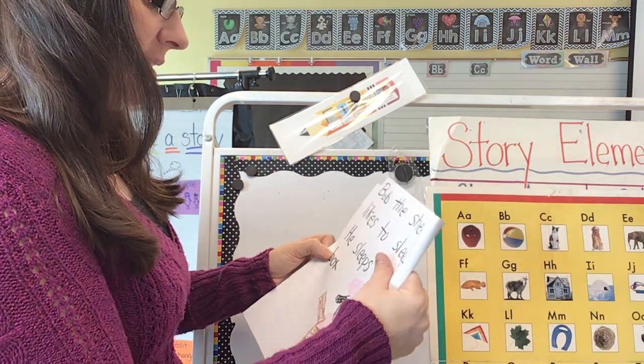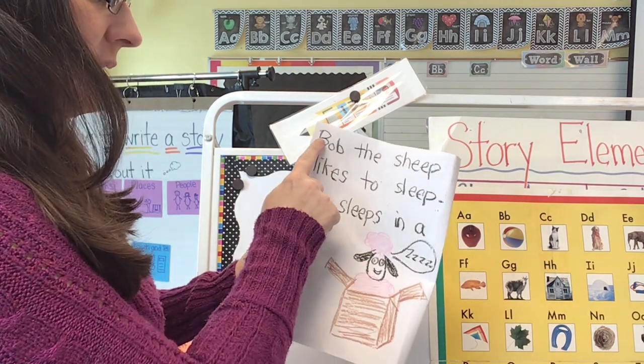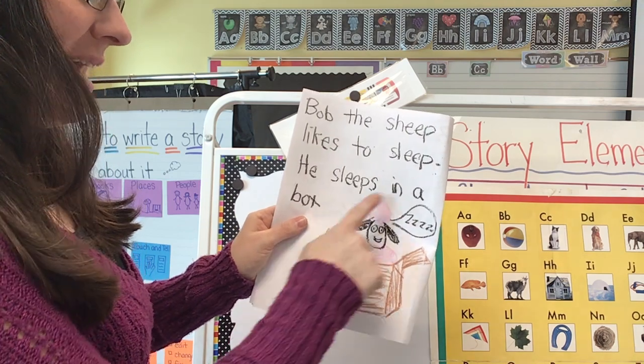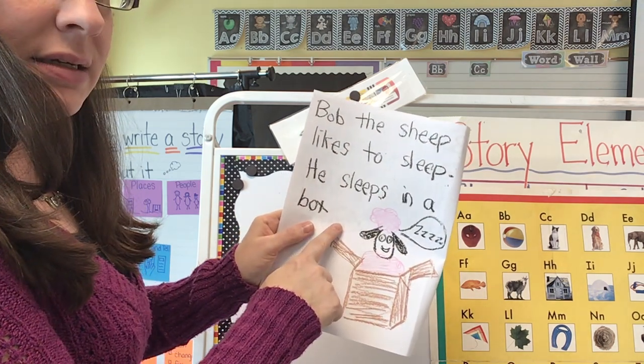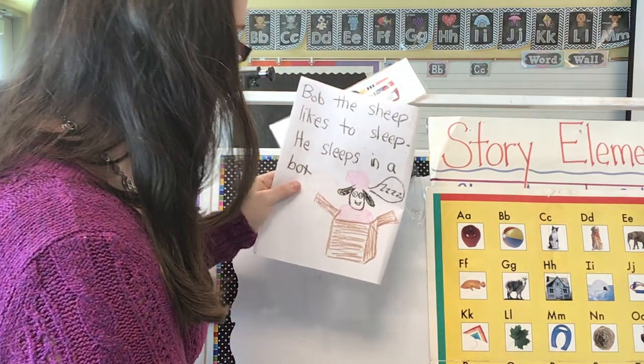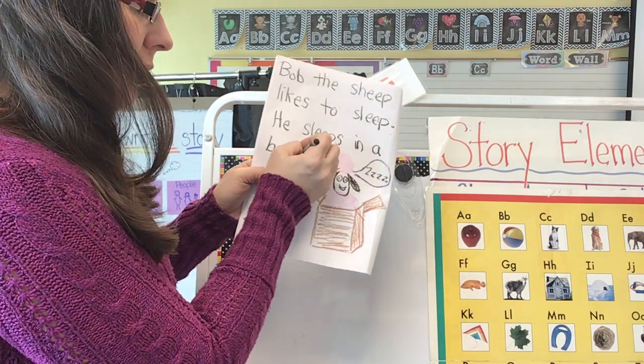Oh, I already see something I forgot. Let's see, I have the uppercase letters at the beginning of my sentences. Do I have punctuation at the end of my sentences? I do right here, but I forgot it right there. This is a telling sentence. He sleeps in a box. So I'm going to put a period right there.